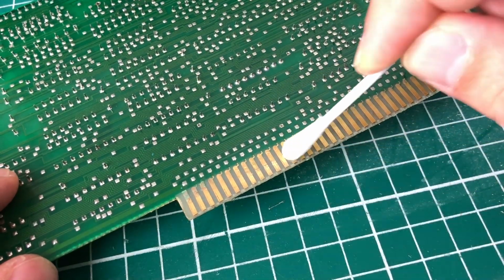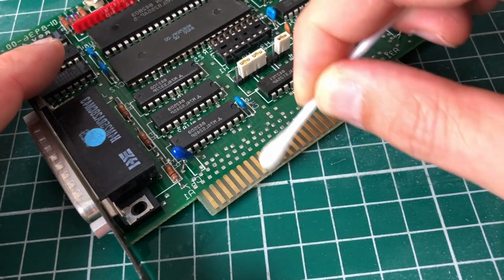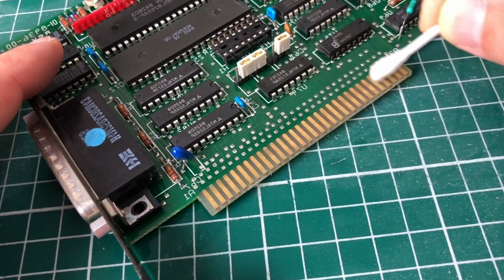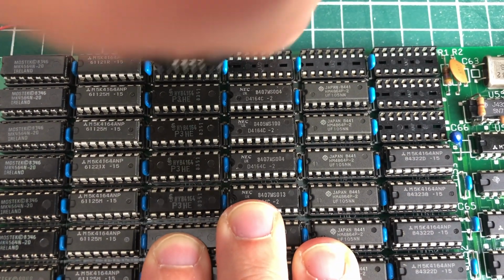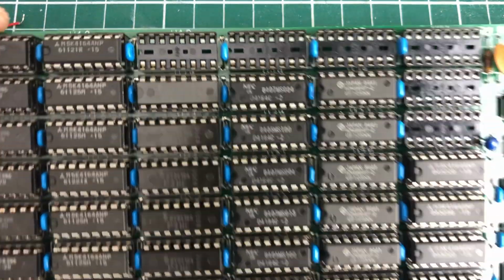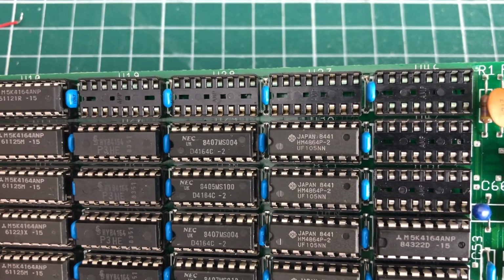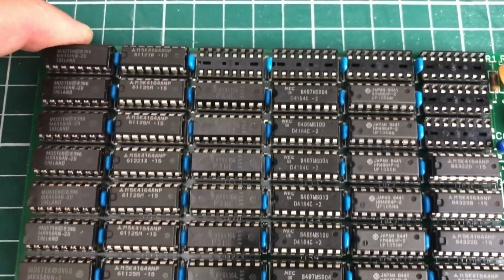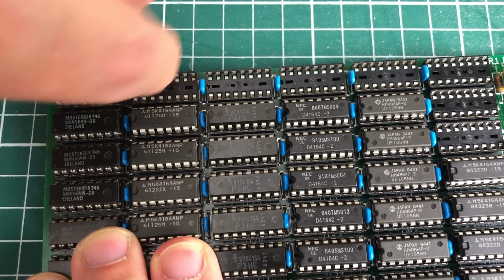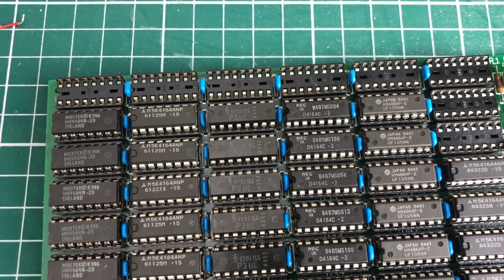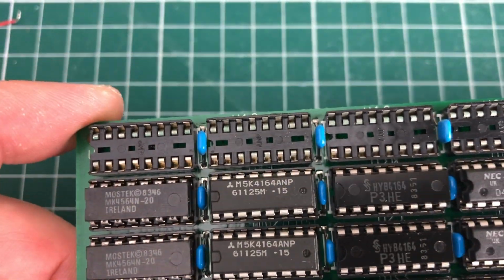Now, while I'm in cleaning mode, I'm also going to be using some isopropyl alcohol to clean the ISA slot connectors of the card. And I'm also going to remove some of the RAM chips to see what the condition of the sockets is, and just to make sure that there isn't any corrosion and that the RAM chips are making a firm connection, which appears to be the case. There is a very small amount of corrosion, so I'll be using some contact cleaner to clean everything.